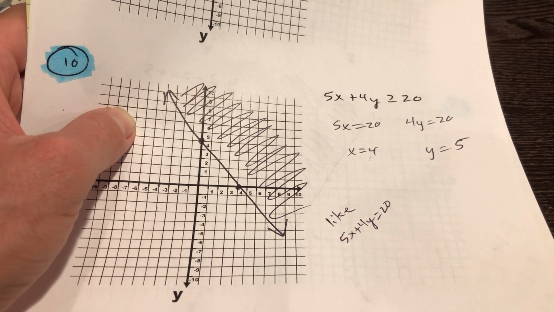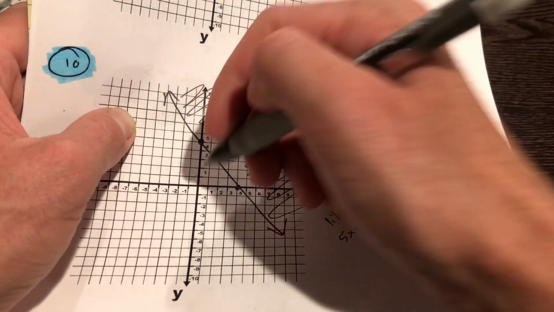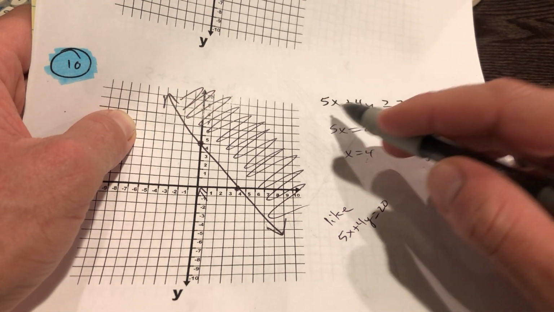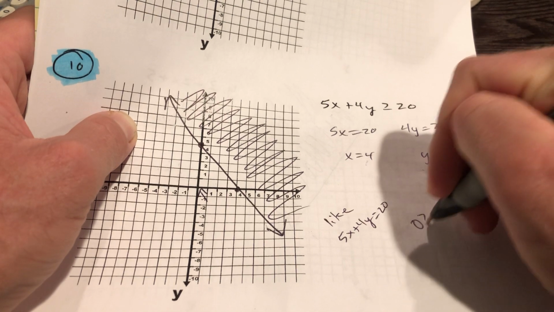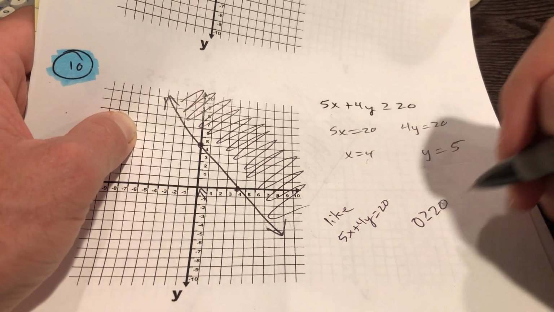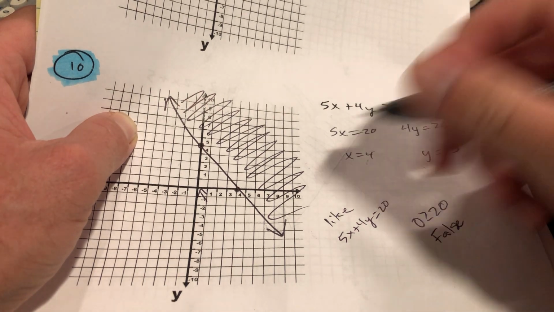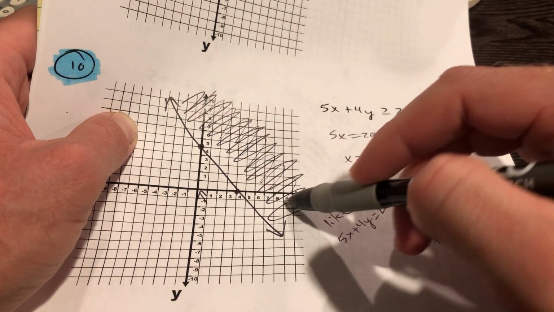I tell you to test 0, 0 if something's written in standard form. If you don't have y all by itself, it might be a good idea to test 0, 0. There is 0, 0. And if I test 0, 0, I'm going to plug 0 in for x, 0 in for y. I get 0 is greater than or equal to 20, which is very false. All right, so 0, 0 is below the line, and it's false. Above the line, it's true.